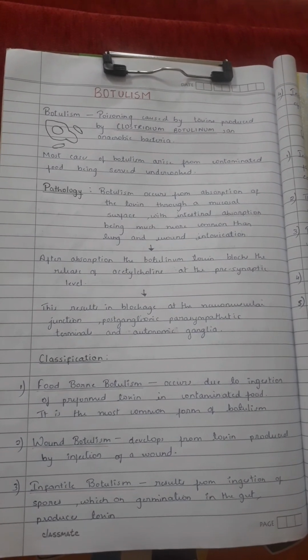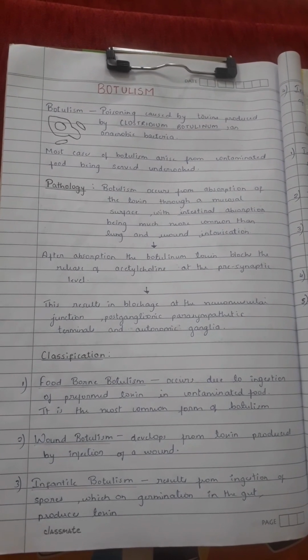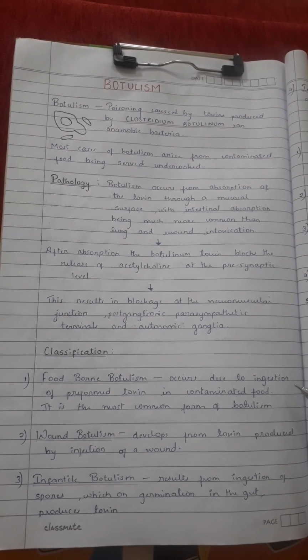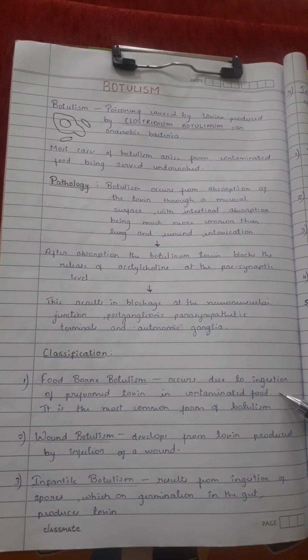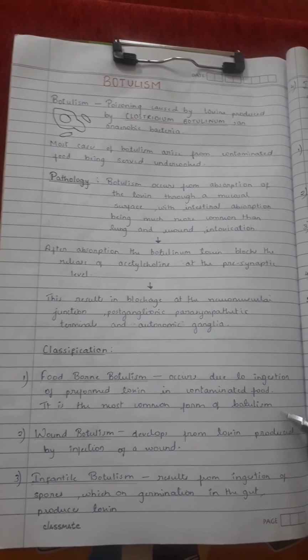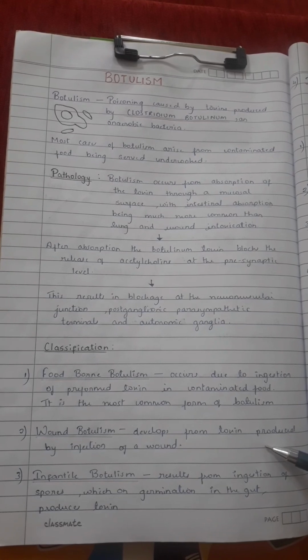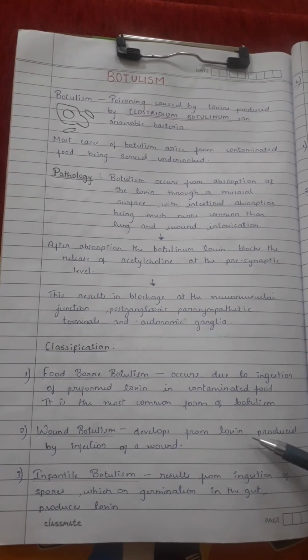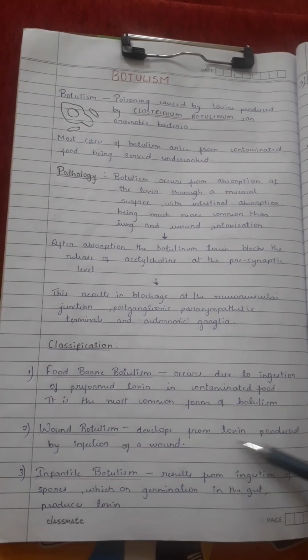Classification of botulism. The first type is foodborne botulism. It occurs due to ingestion of preformed toxin in contaminated food. It is the most common form of botulism. Secondly, we have wound botulism. It develops from the toxins produced by infection of a wound.